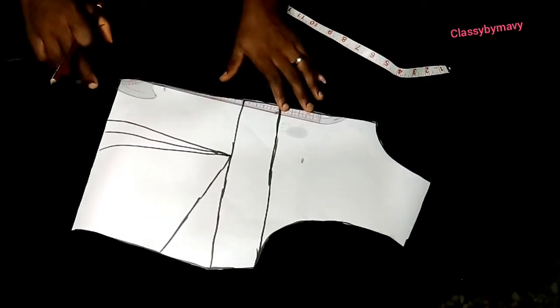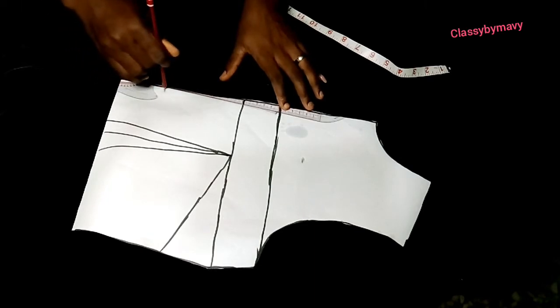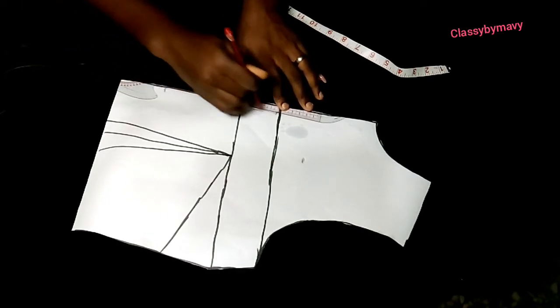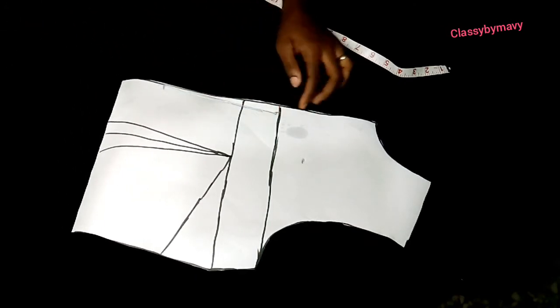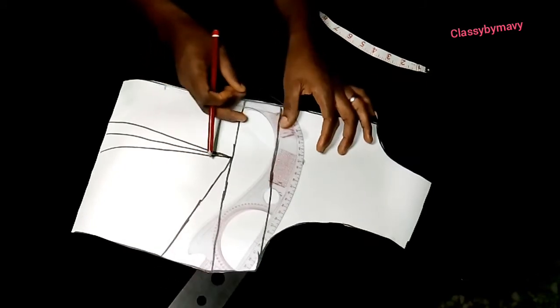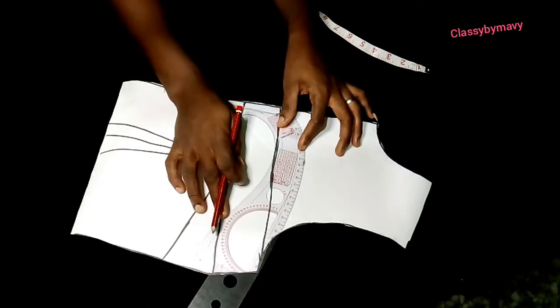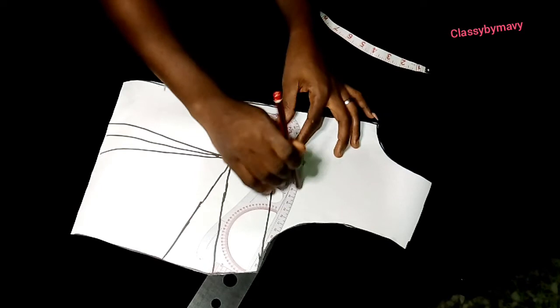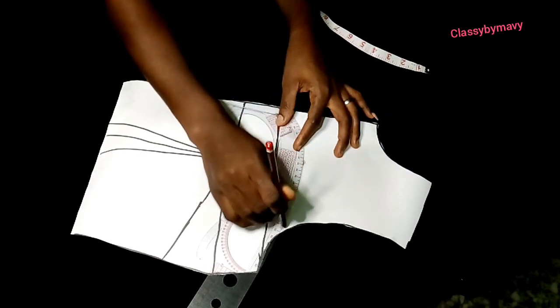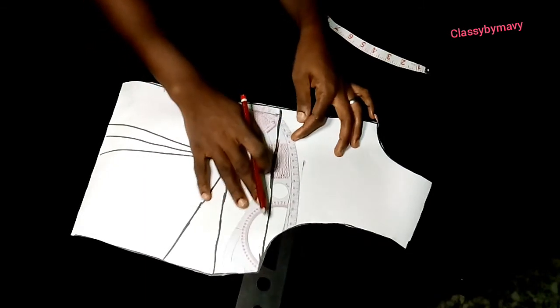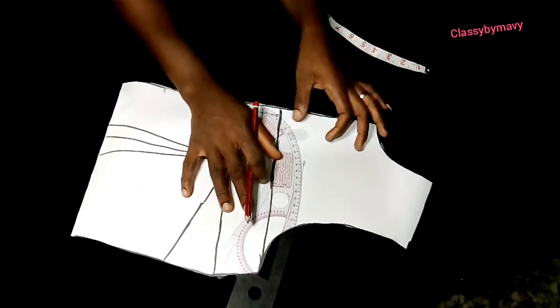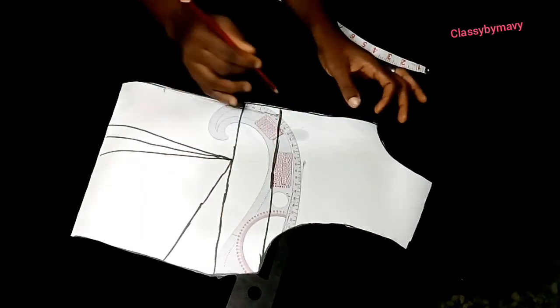Now I have 3 lines. I'll connect from here, here, and to the armhole to get my bustier neckline. I'll do that using my curve, just creating a beautiful curve here, trying to make it perfect and smooth enough.